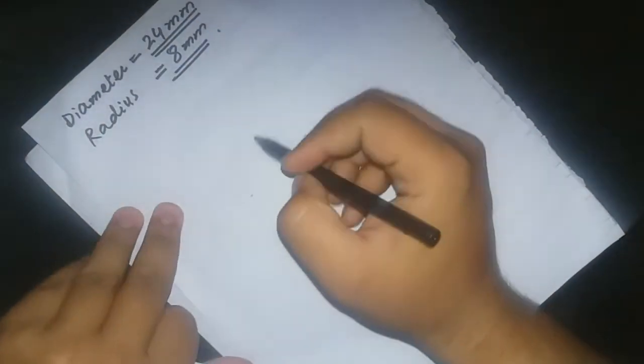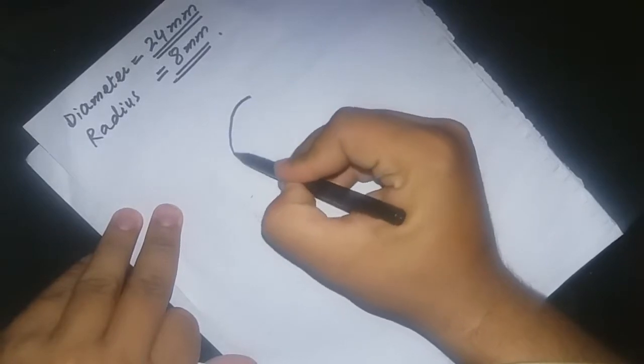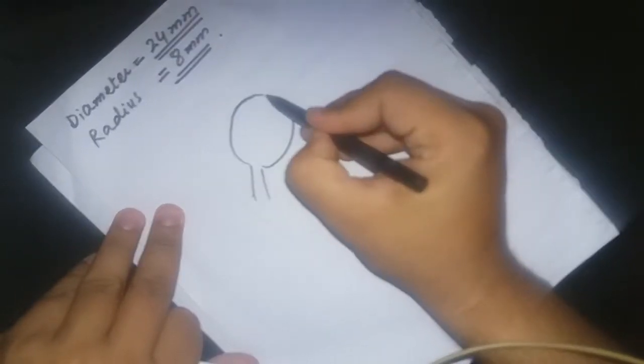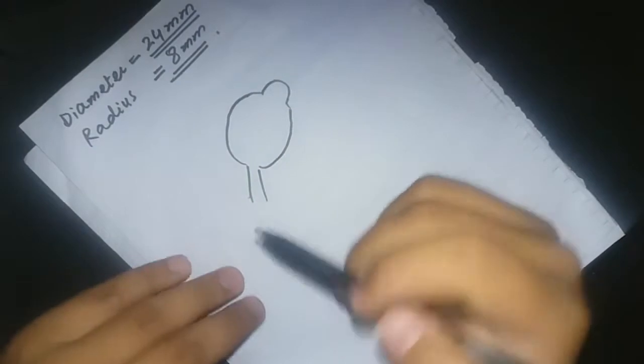Now I would like to discuss other structures of the eye. If I draw the eye roughly, to tell you the other structures, I would like to tell you that the eye is just placed into a cavity.